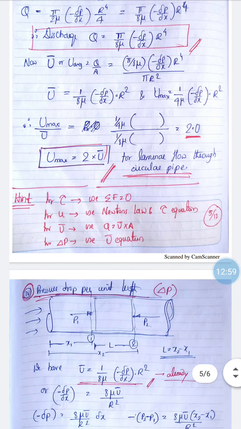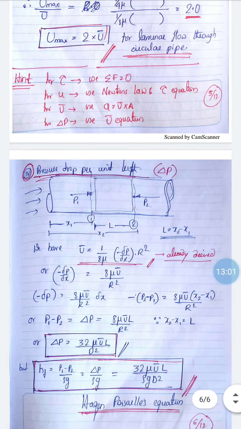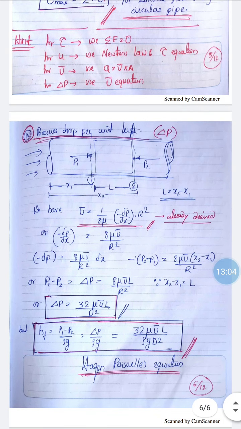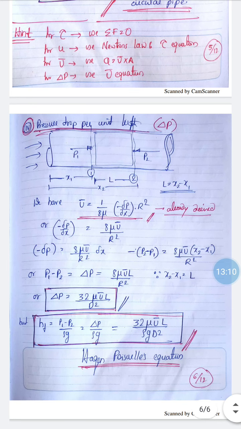Now, to get the pressure drop per unit length, use the u bar equation, substitute the limits as x1 and x2 in terms of L, and finally you will get the equation for delta P, which is also known as Hagen-Poiseuille's equation. In the next video, we have solved a few problems related to this concept.